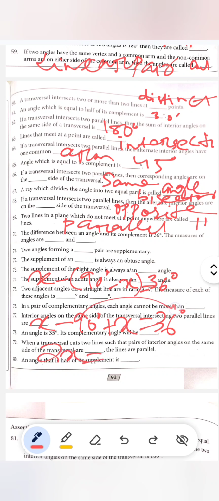Next, the difference between an angle and its complement is 36 degrees. One is x and the other is 90 degrees minus x, so x minus (90 degrees minus x) is equal to 36 degrees. So x minus 90 degrees, minus into minus is plus, x. Now 2x is equal to 36 plus 90 degrees, that is 126 degrees.